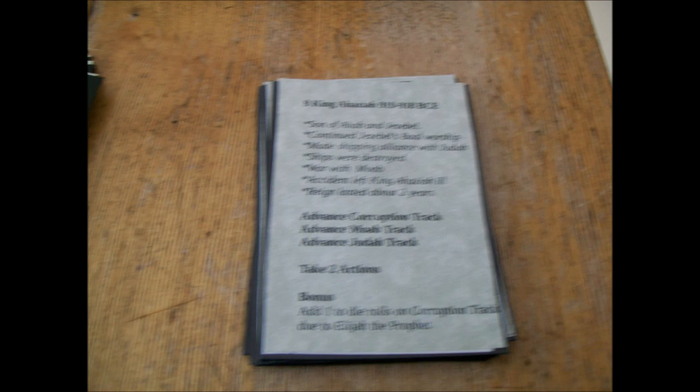And another thing that happened in this fellow's life is he had an accident which left him permanently ill. And his reign only lasted about 2 years, so this was not a great thing for him. During his period, yes, there was corruption, so the corruption track advances, the Moab track advances, and his issues advanced the Judah track because of that alliance gone bad with the destruction of all those ships.